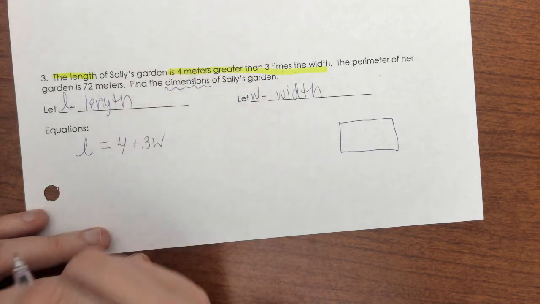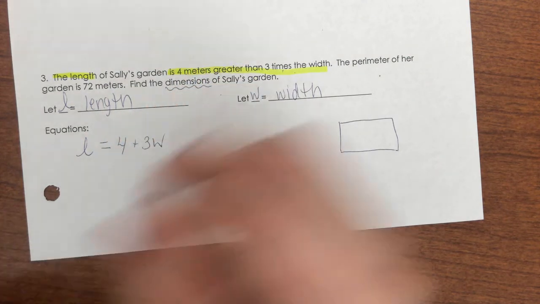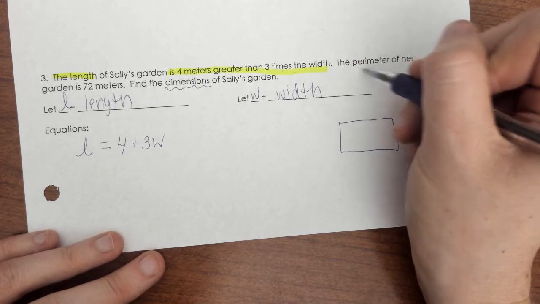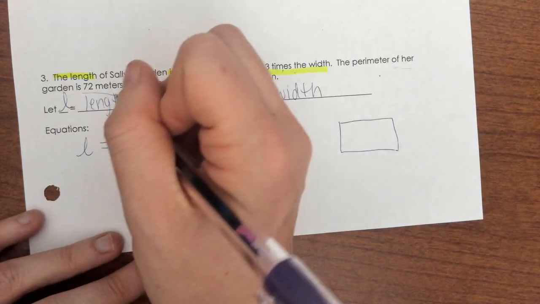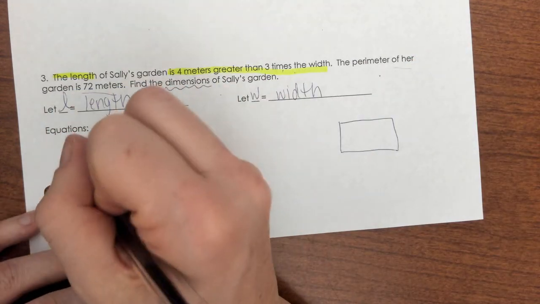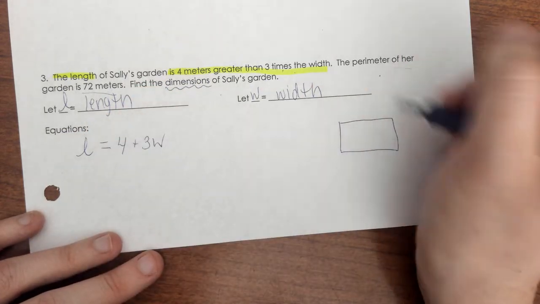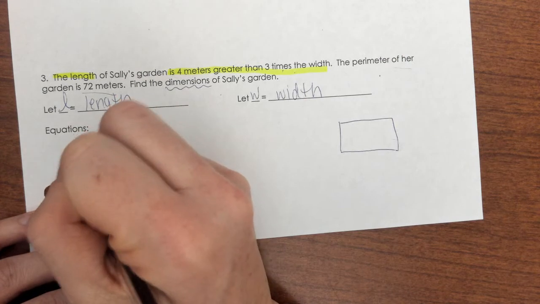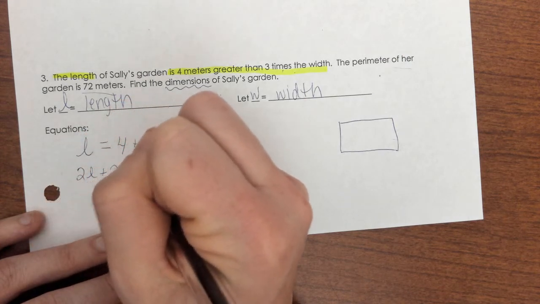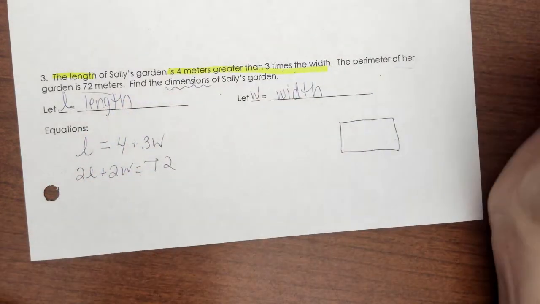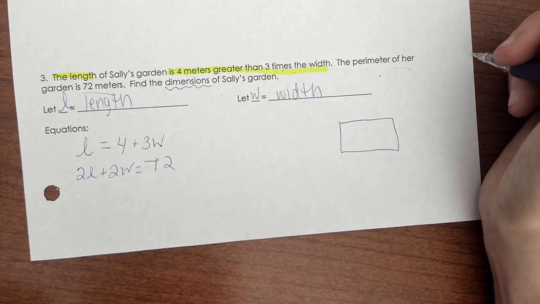So there's your first equation. And the second equation is the perimeter of her garden is 72. So you can either look at a formula sheet, but remember perimeter is just 2L plus 2W. You're just adding up all the sides. So 2L plus 2W equals 72. So those are your two equations.